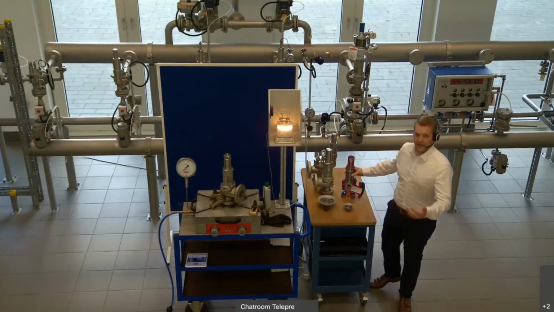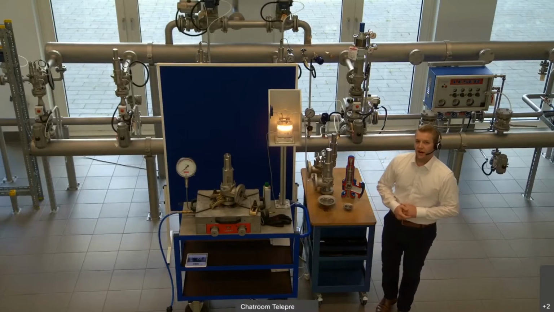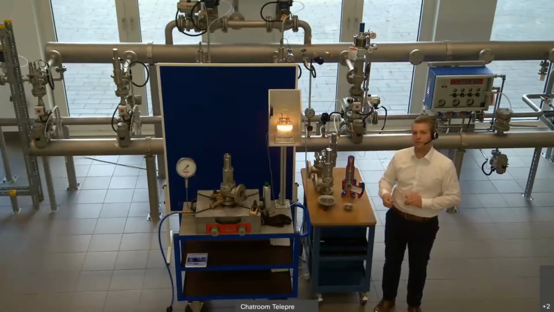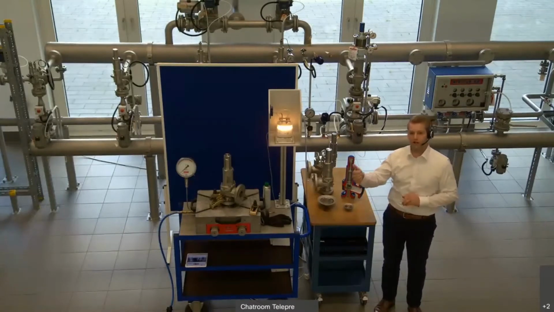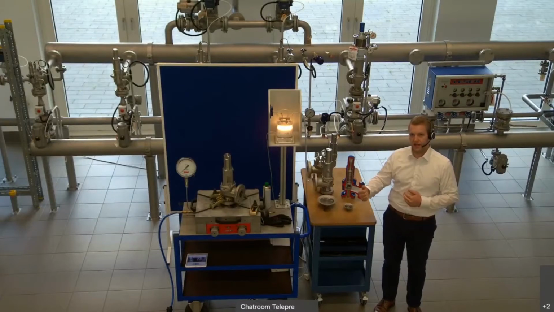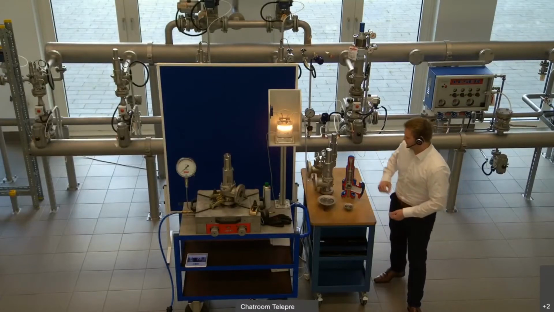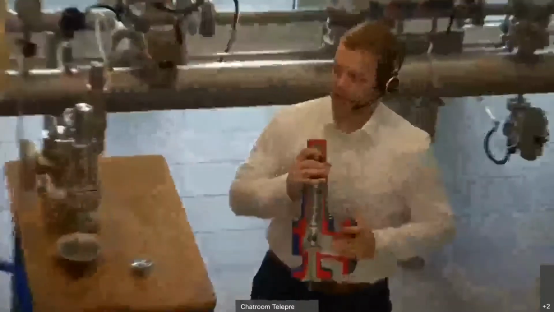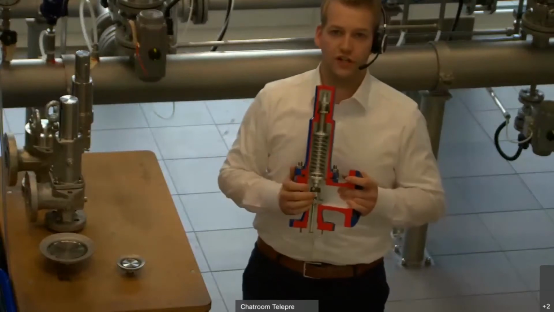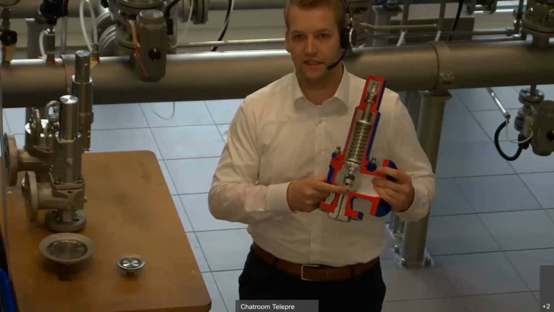But today's topic is tightness. There are different definitions of tightness. For example, we talk about the body tightness, which is the tightness towards the outside, and the functional tightness. Here we see the cutaway model of the API valve. The functional tightness is the tightness between the seat and the disc.